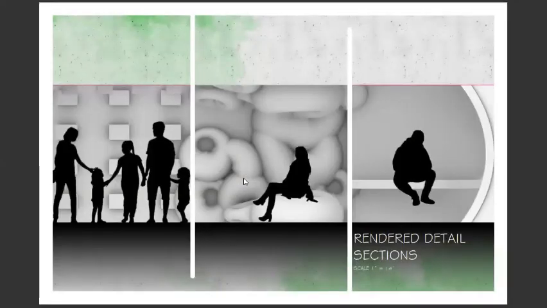For these render detail sections, again, you have the rectangular patterns on the walls and ceilings. Here you have a better view of the beam chair structures that can also be used as sitting. They're on the walls and on the ceiling as well, and this gives that feeling of heaviness.